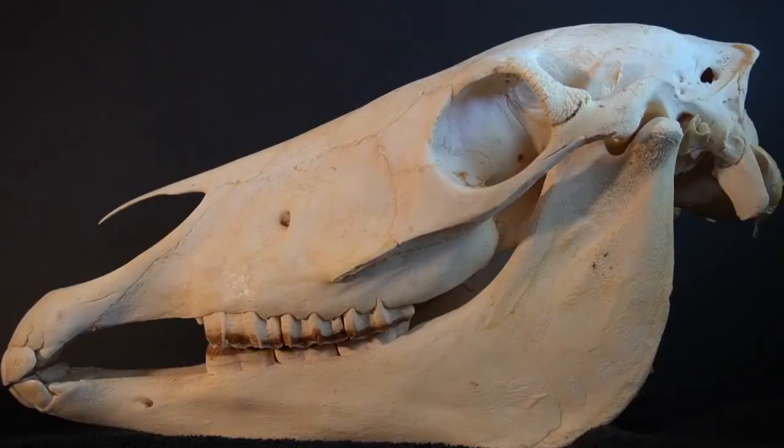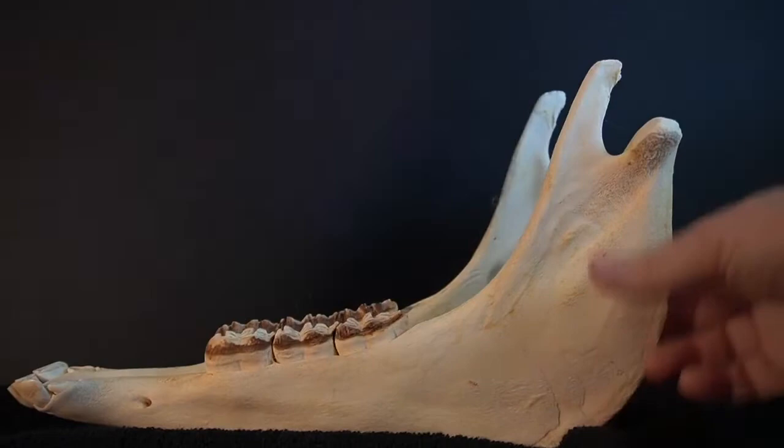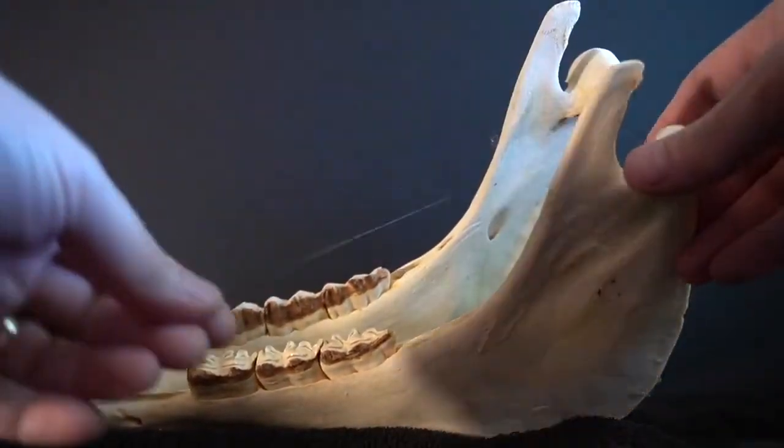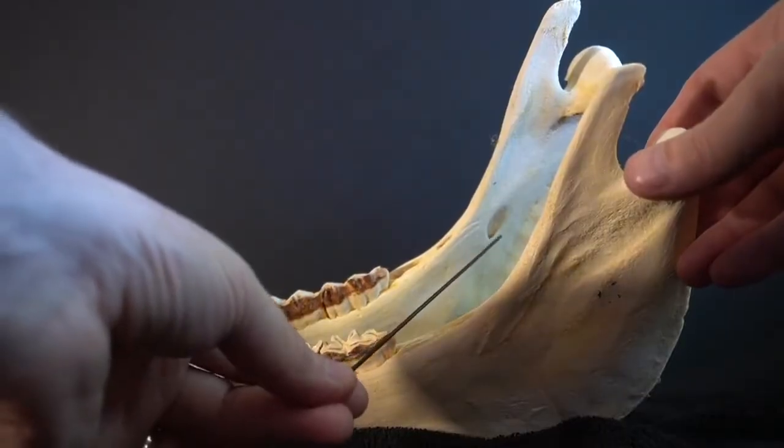The mandibular foramen is on the medial side of the ramus of the mandible. So if you look in here, here it is over there, medial side.